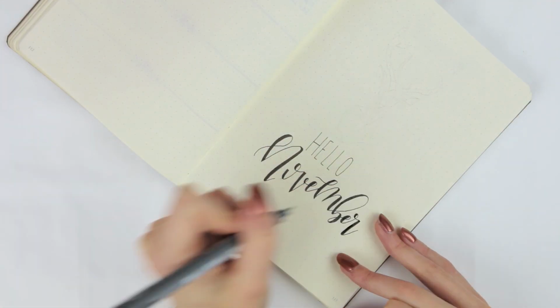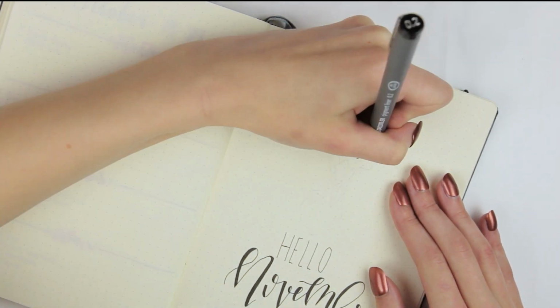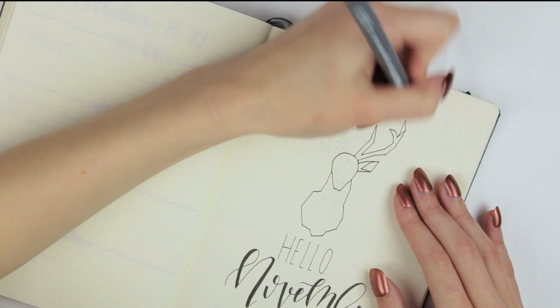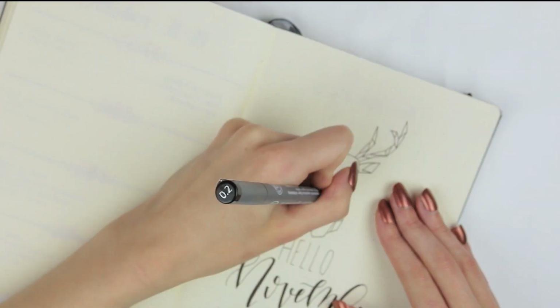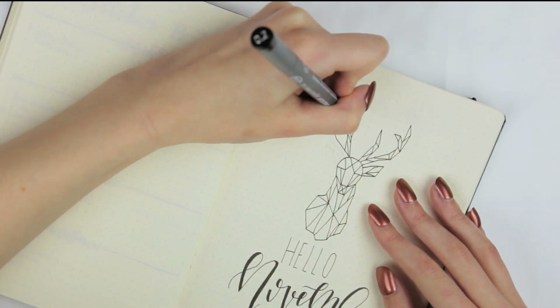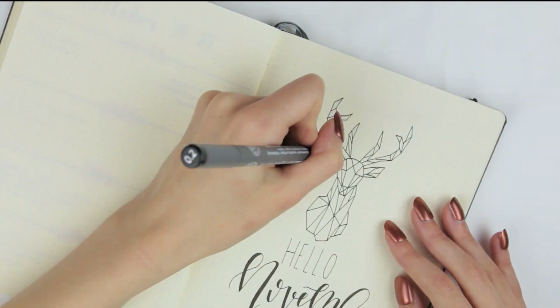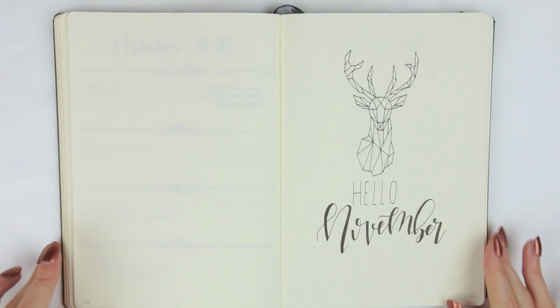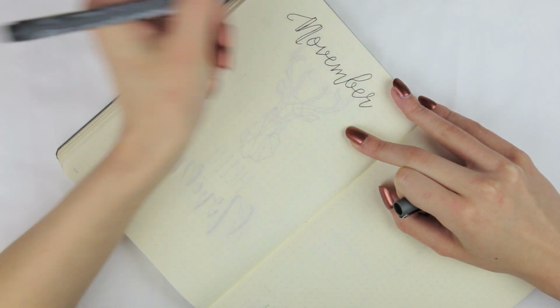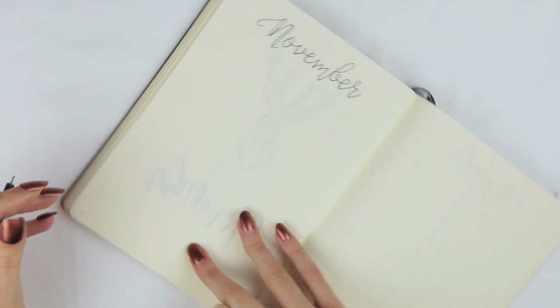So this month I was Pinterest inspired again by stags and this whole geometric stag trend that was sort of going on in 2017, and I thought stags were kind of Christmassy because of, you know, antlers and reindeers, but I didn't want to make it too Christmassy, so that is my cover page already done, and as per usual, all of my Pinterest inspiration will be linked in the description below.